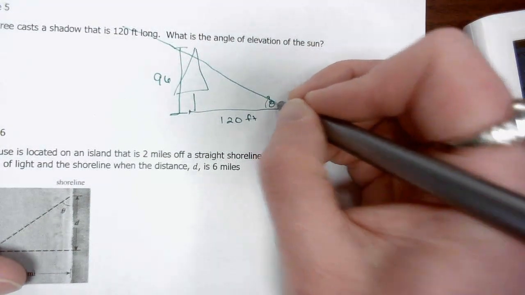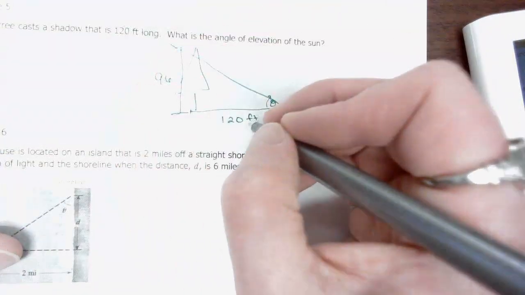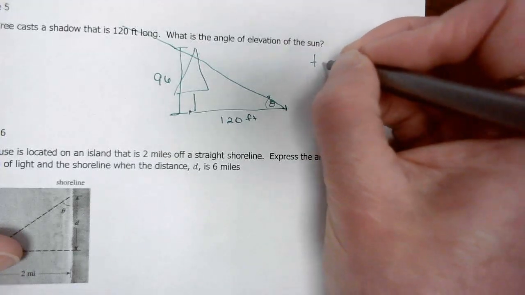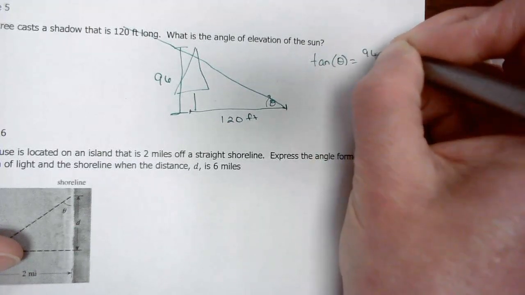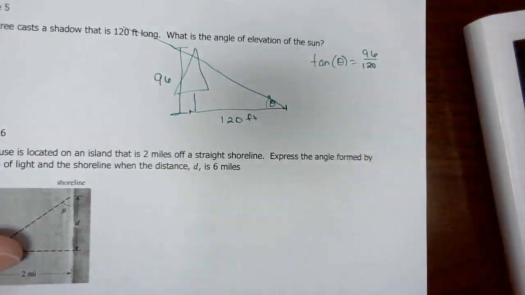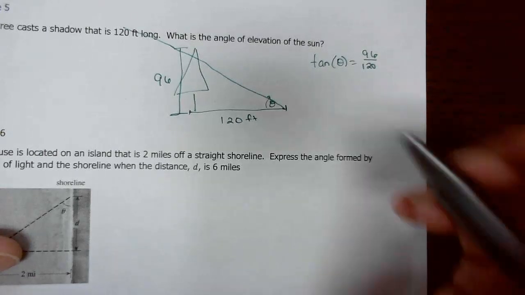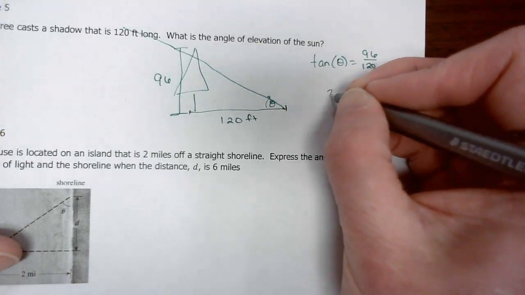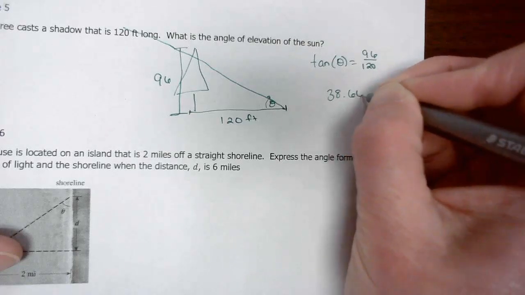So I'm trying to find that angle. So this would be opposite. This would be adjacent. That's tangent. Opposite over adjacent. And you should get 38.66 degrees.